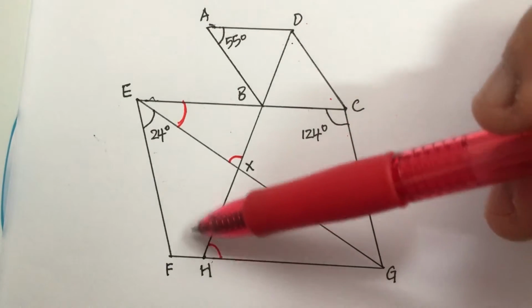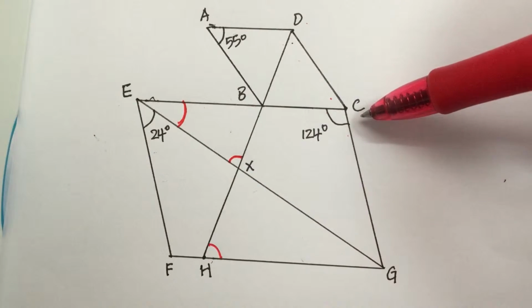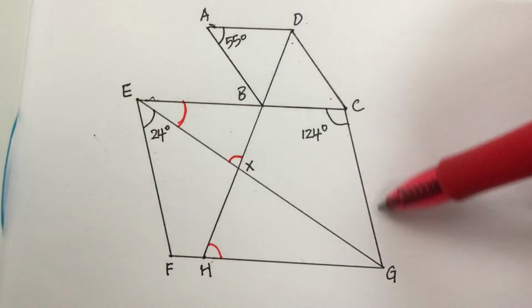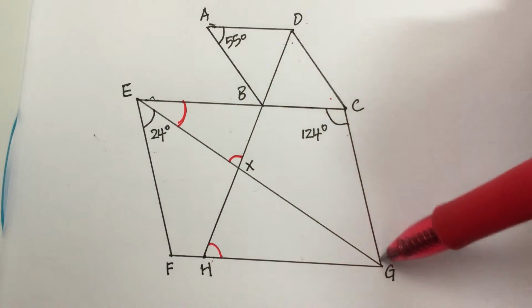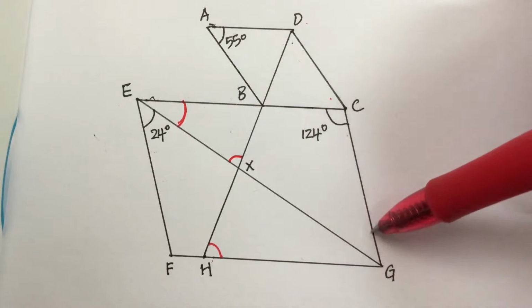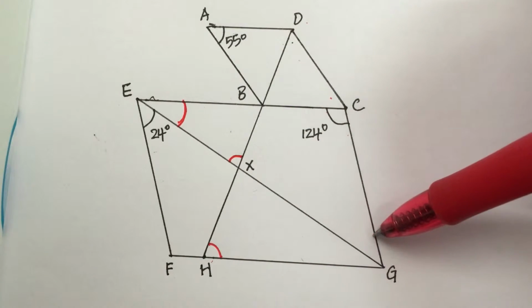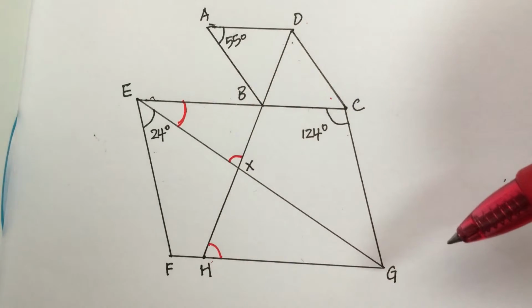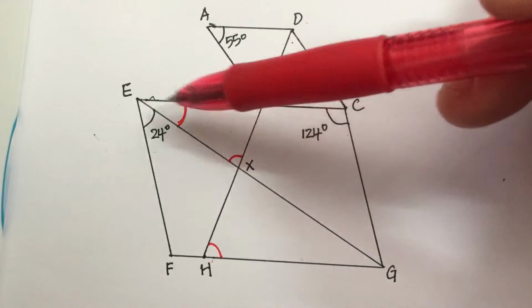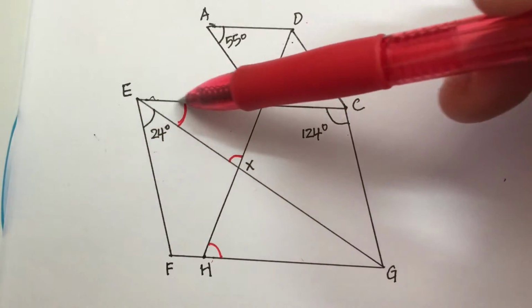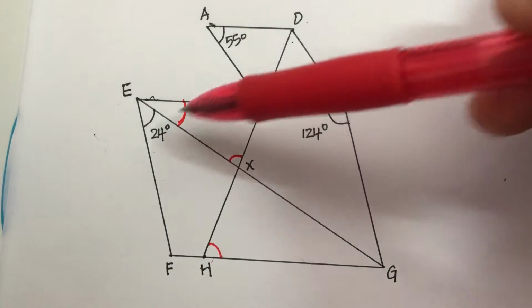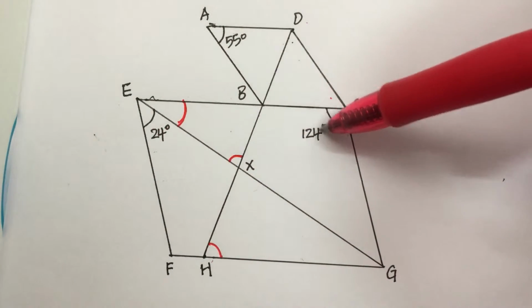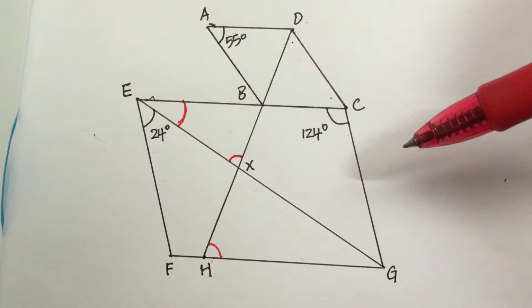Now, if we look at the parallelogram, since these two lines are parallel, we can take note that there is an alternate angle here, which is 24 degrees. And as a result, we can find this angle. Another way to find this angle is making use of the interior angle properties, where since these two lines are parallel, the two angles here will add up to give 180 degrees.